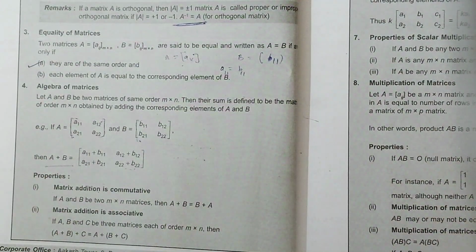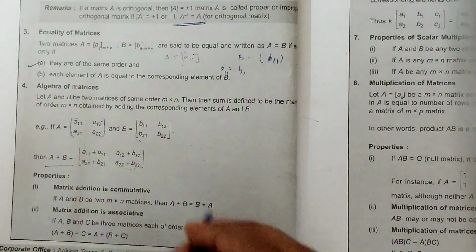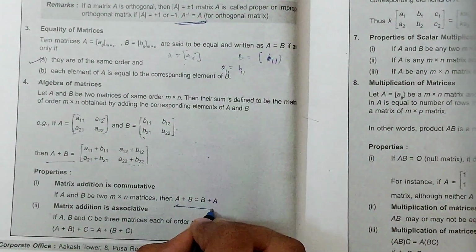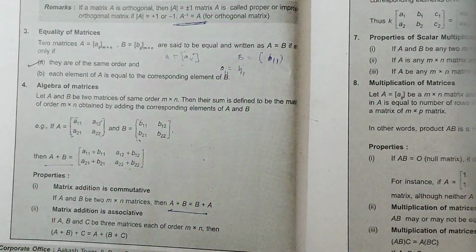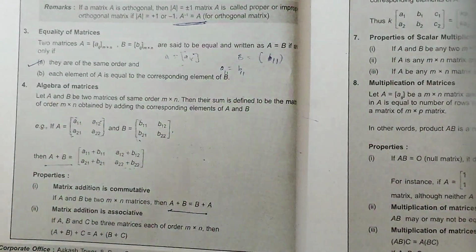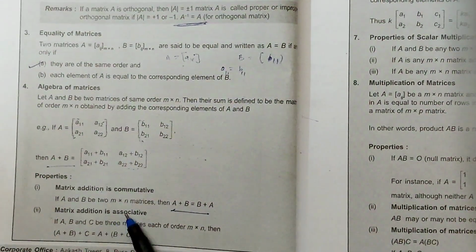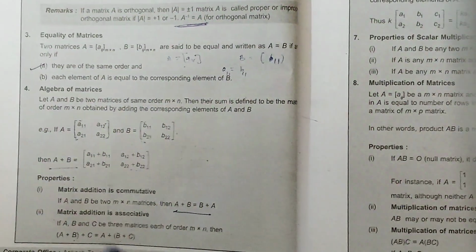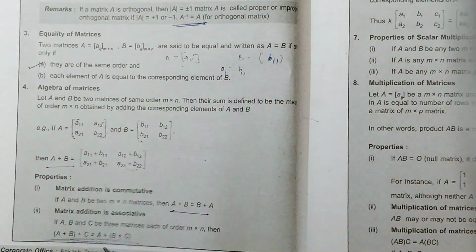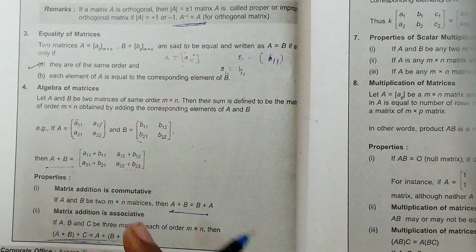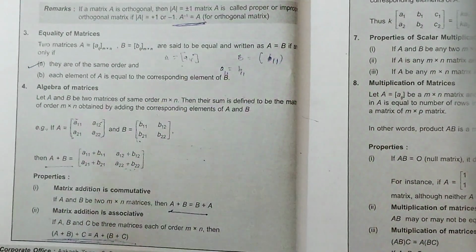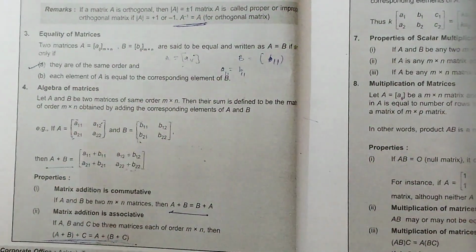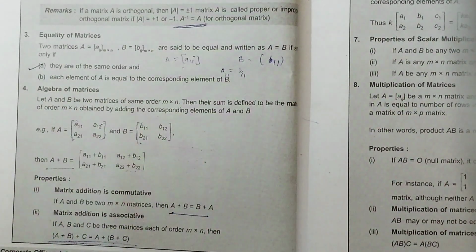Properties. Matrix addition is commutative. These are basic properties that you should know. A plus B is equal to B plus A. Everybody knows this, like normal. Matrix addition is associative. This is the associative property you had studied in class 8, 9, along with additive identity and multiplicative identity. These things you've already studied, so we'll just have a revision now.